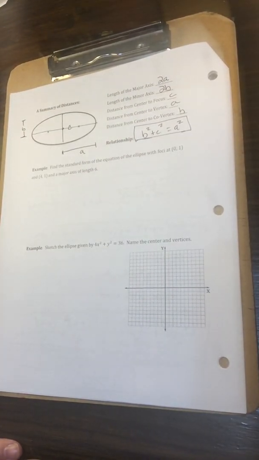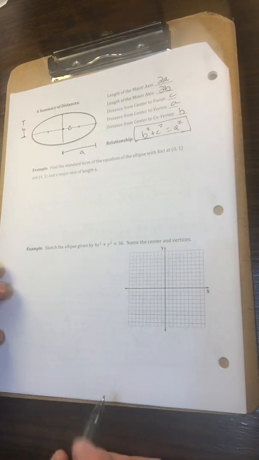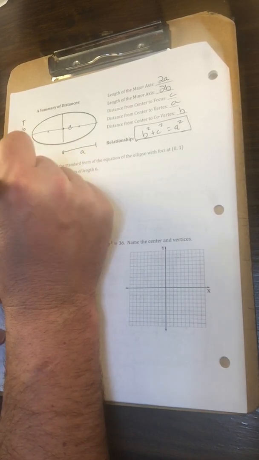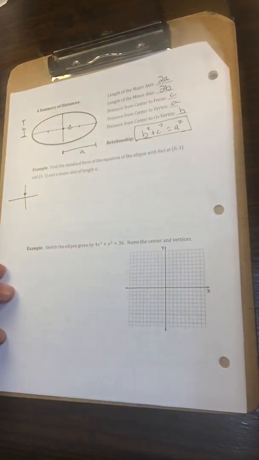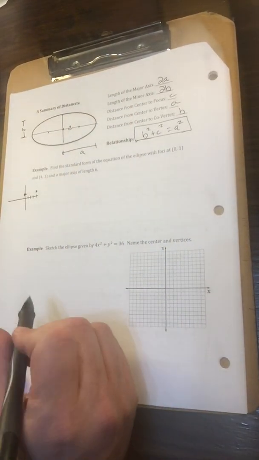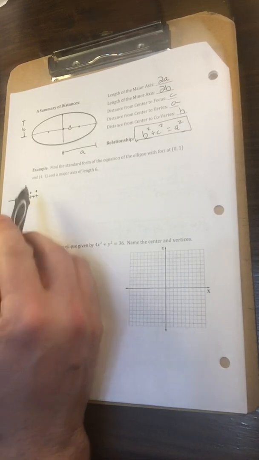Okay, here we go. Find the standard form of the equation of an ellipse with a focus, or foci, at (0, 1), (4, 1), and a major axis of length 6. When you're given this information, it doesn't have to be a great graph, just sketch it so you get a feel for what's going on. So I'm going to draw a little bitty XY coordinate plane there. I'm going to go to (0, 1), so I go up 1 and put a point, and I go to (4, 1). 1, 2, 3, 4, and then put a point. The center is always in between the two foci, so I can put a point right in the middle there, and I can see without even having to do any math, it's at (2, 1).